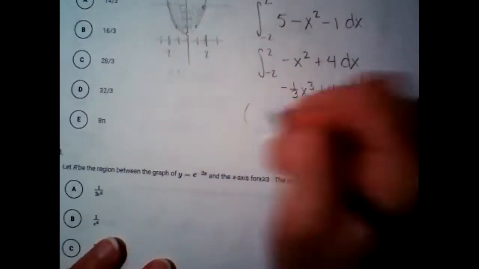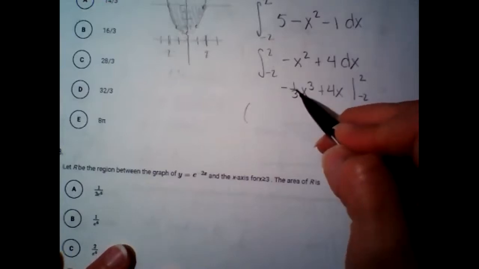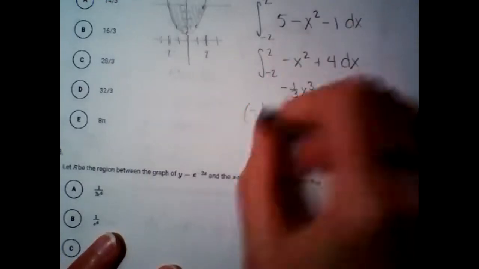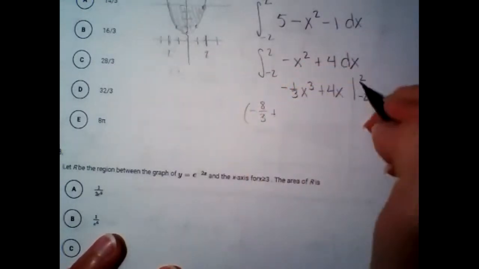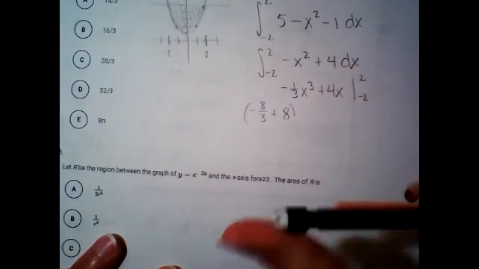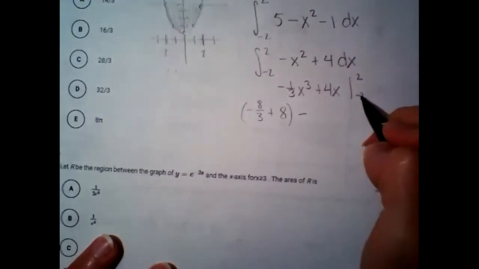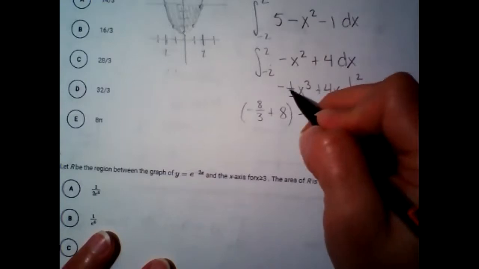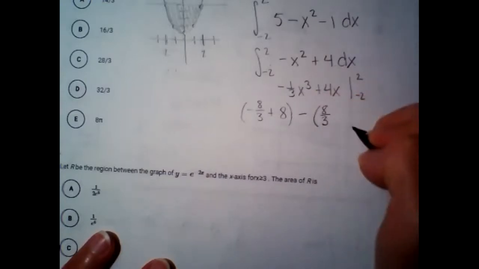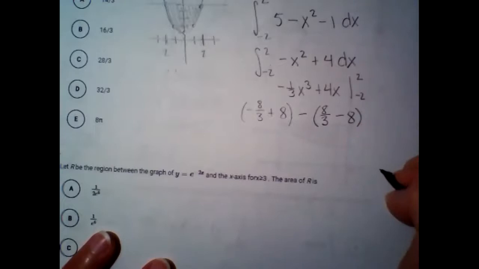And we're going to do upper boundary minus lower boundary. So if I plug in 2, 2 cubed is 8 times negative 1/3, so negative 8/3, plus 2 times 4 will be 8. Minus, and then plugging in -2. -2 cubed would be -8 times negative 1/3. So the negatives are going to cancel. That'll just be 8/3. And then 4 times -2 is -8.